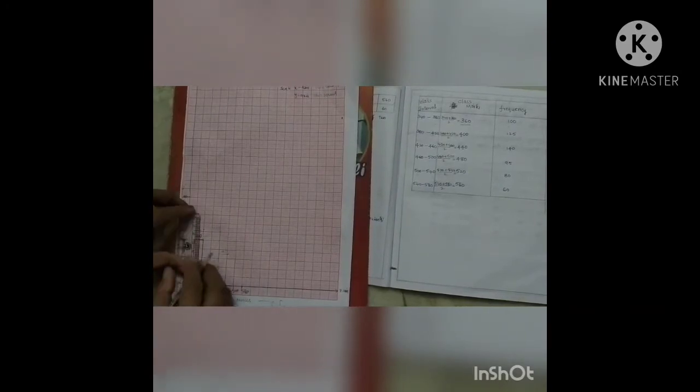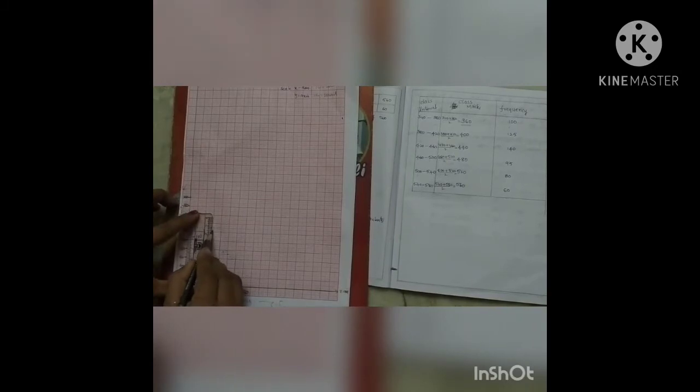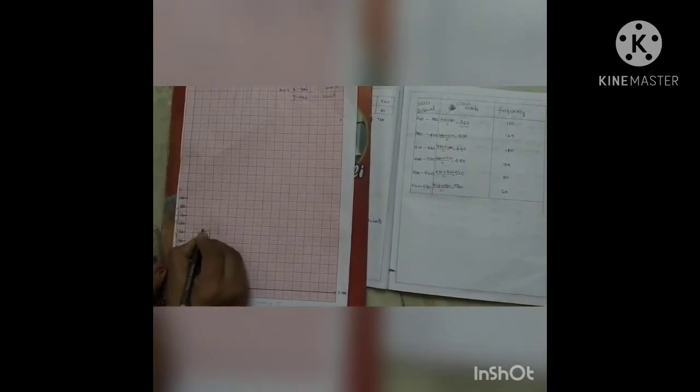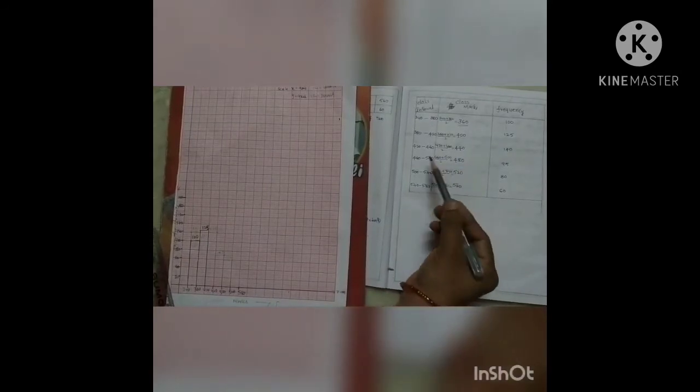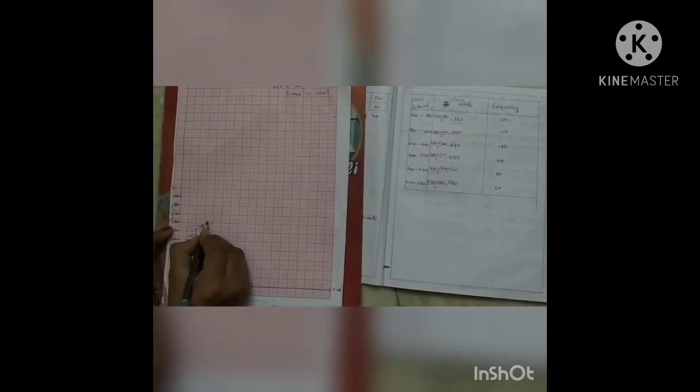So 380 to 420 is 125. Next, 420 to 460 is 140.